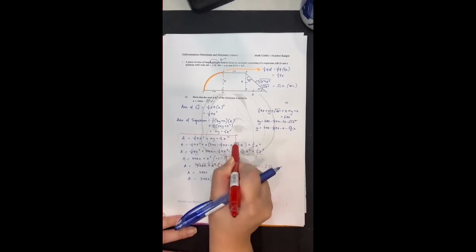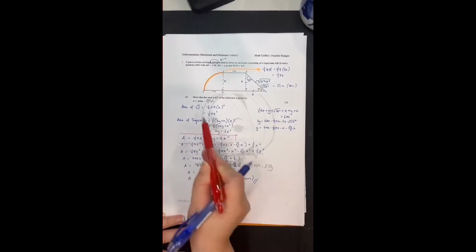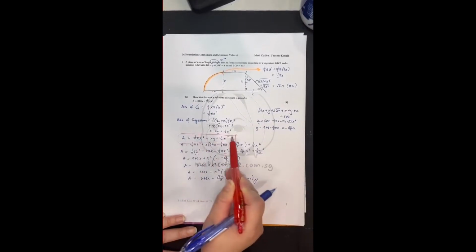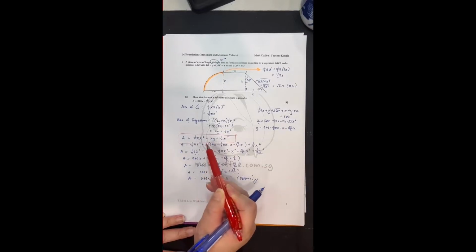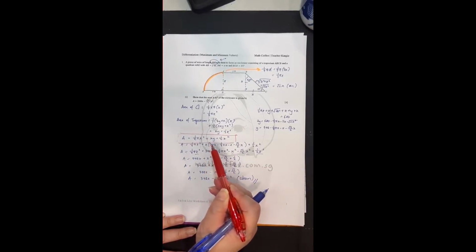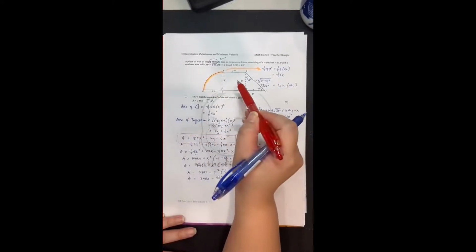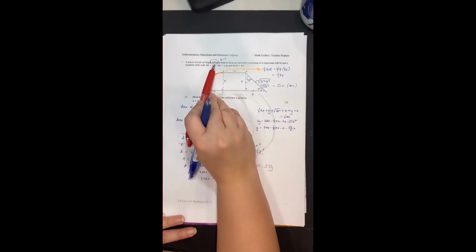okay, then you realize that they want me to put a in terms of x, and I have a in terms of x and y. So in other words, you need to change your y to become x. So how do you make y become x? Simply use other information provided in the diagram. In this question, they give us this 680 meter.